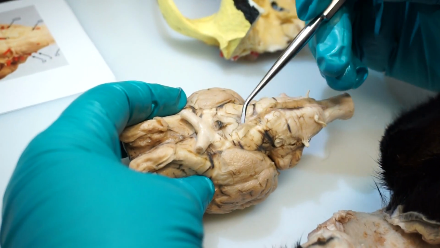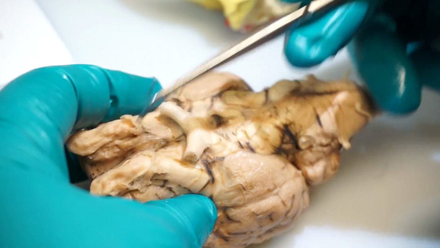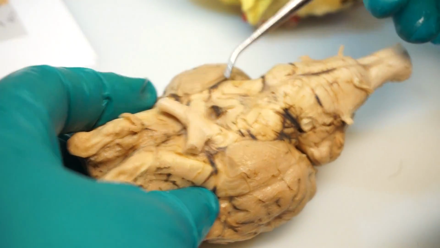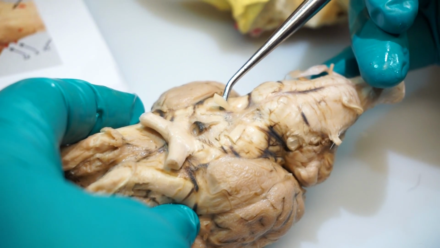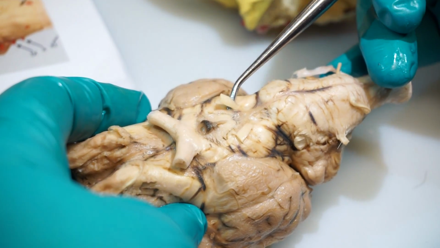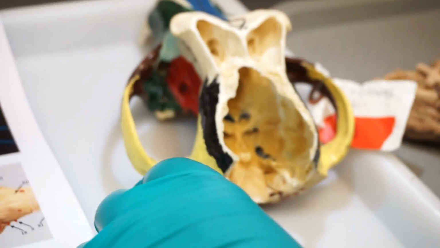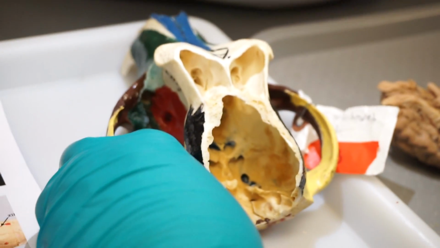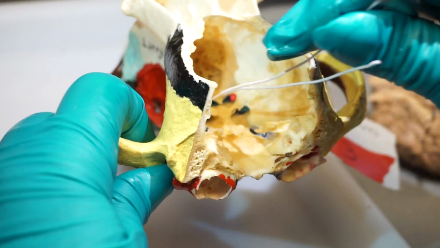If we try to find that nerve, we had cranial nerve 1 for olfactory, 2 for optic, and here is cranial nerve 3. It's a beautiful example on this brain of the third cranial nerve. And that cranial nerve 3, if we looked at where it comes out of the skull, is going to go through the orbital fissure.